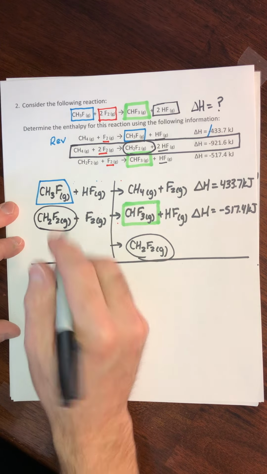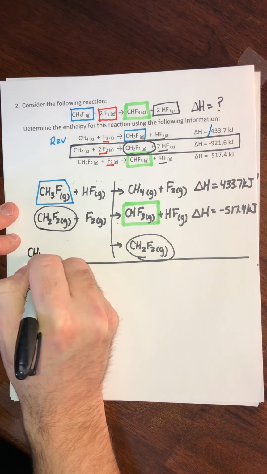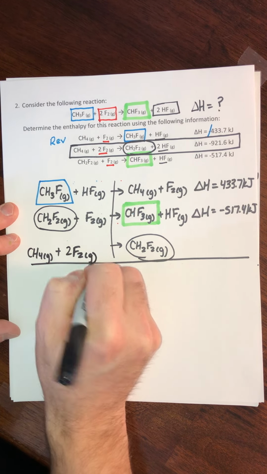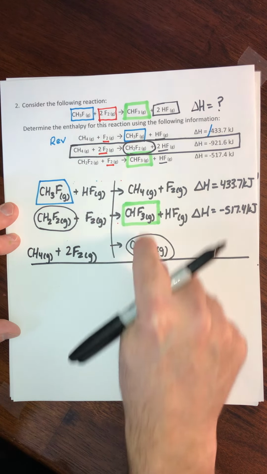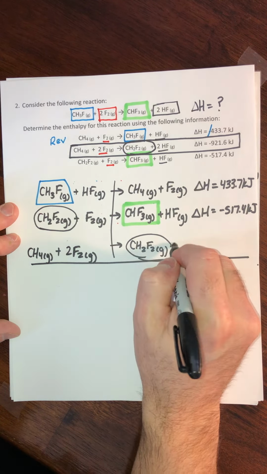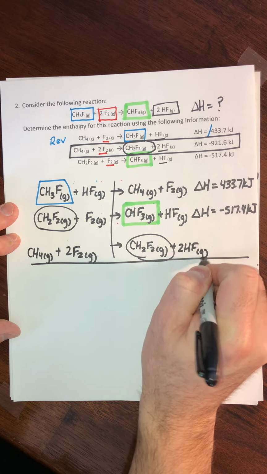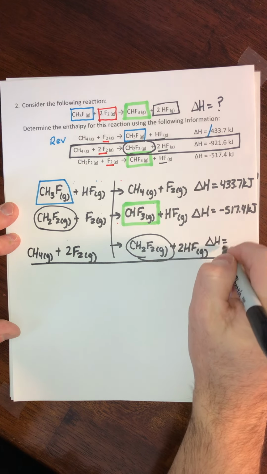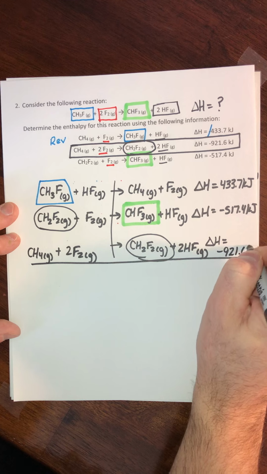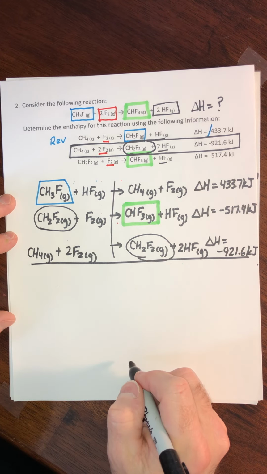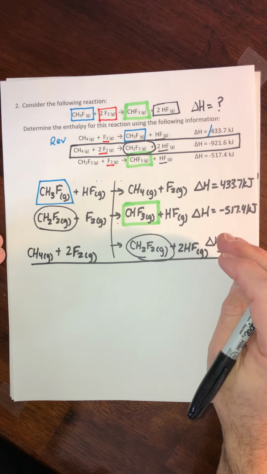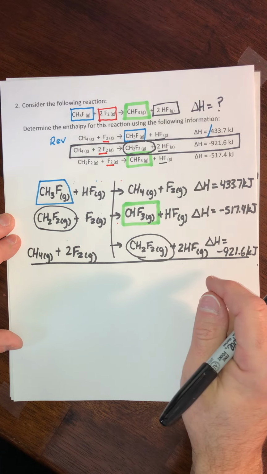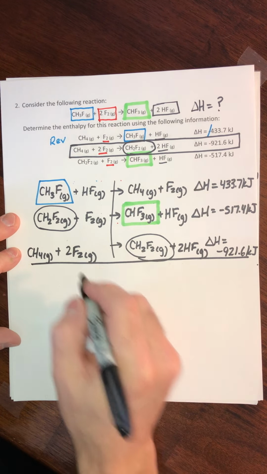Okay? So if we do write it out exactly as we have it, CH4 gas plus 2F2 gas turning into my CH2F2, I already have that, plus 2HF gas. And because I didn't do anything to the equation, I don't do anything to my delta H. So that's a minus 921.6 kilojoules. Now, when I cancel, not everything is going to cancel because I really do need some F2s and some HFs left, but a lot of stuff will. So let's work our way through the cancellations.